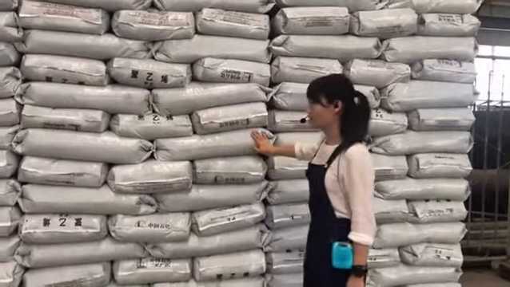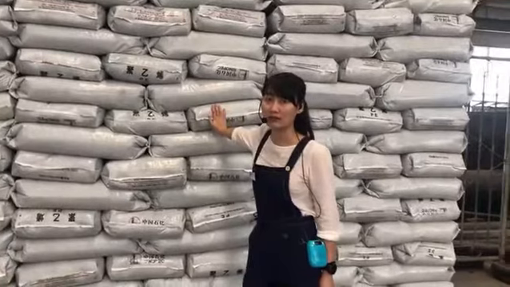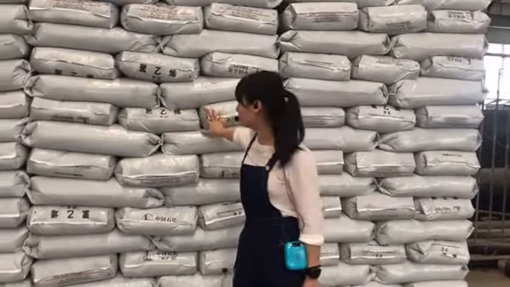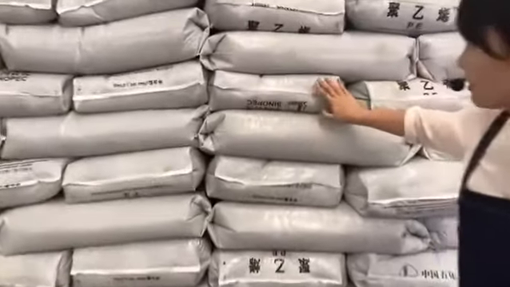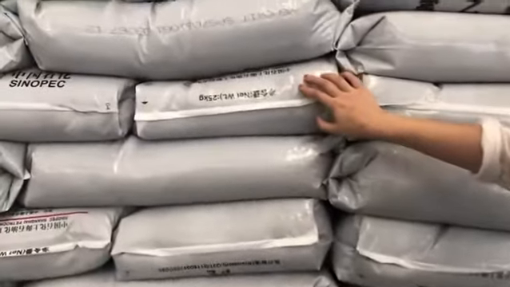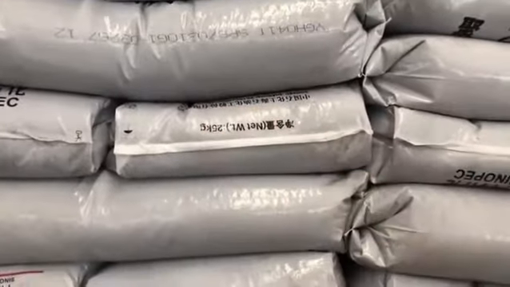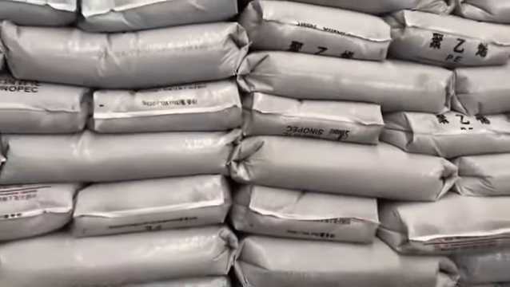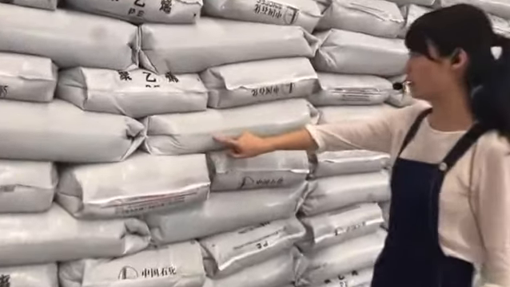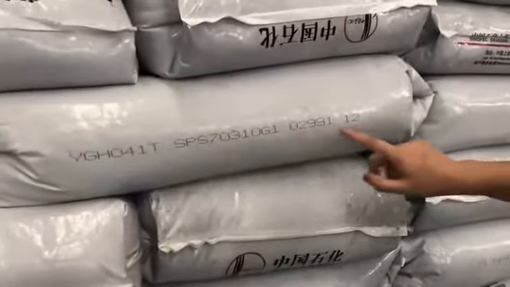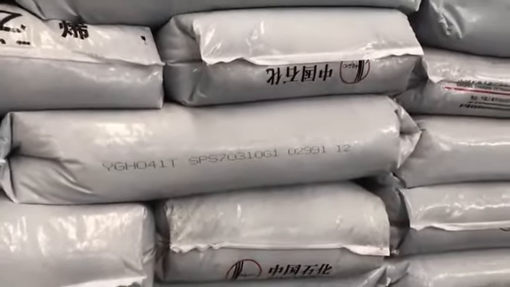So actually normally we have 6,000 tons in stock in our daily lives. So this is Sinopec. Here we can see the Sinopec logo, and each plastic bag has a net weight of 25 kilograms. And this is the brand of the raw materials, YGH041T, and it's some remark from the suppliers.